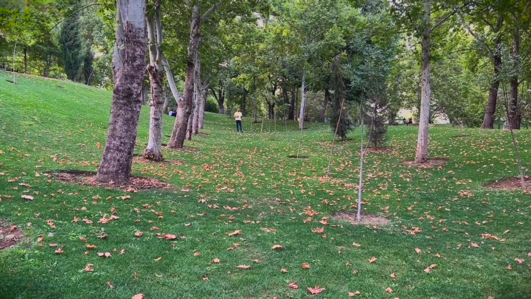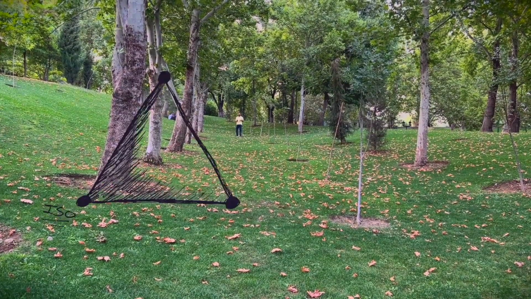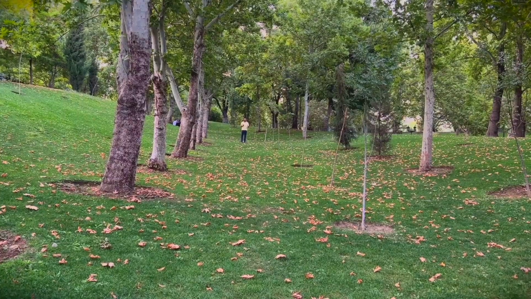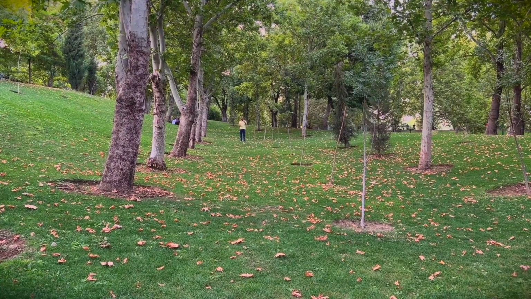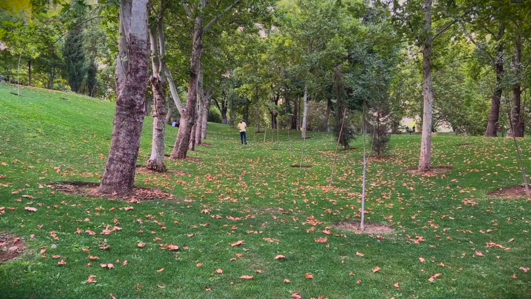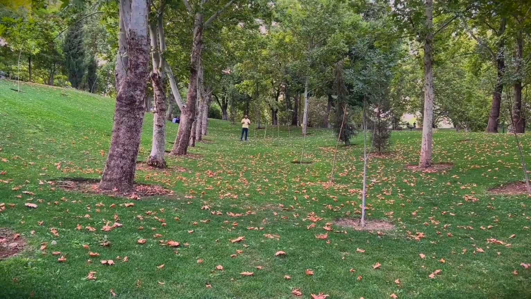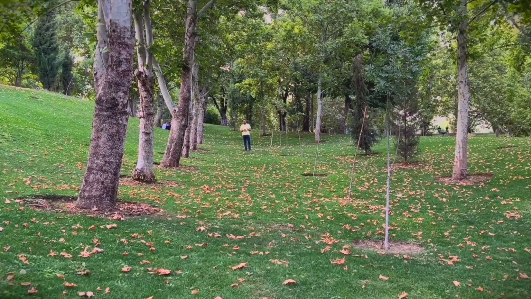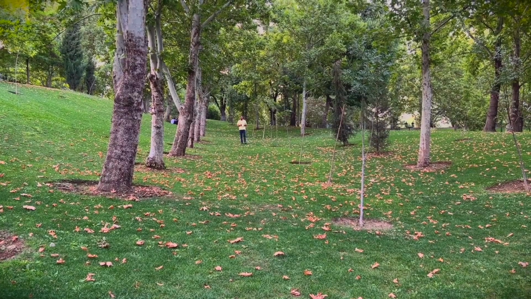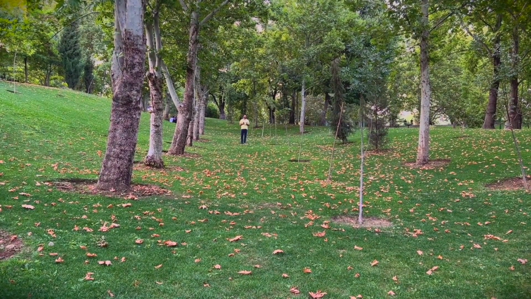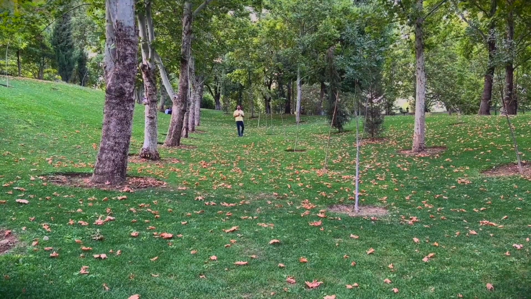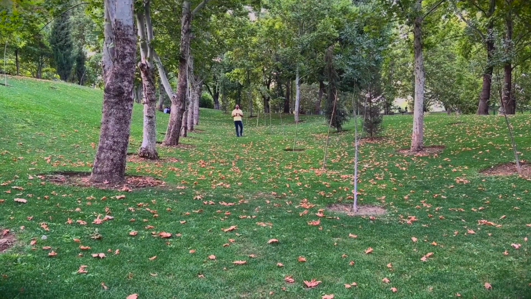Let's get to the last head of our triangle, which is called ISO. You call it whatever you're comfortable with. It basically stands for the International Organization for Standardization. Obviously, I'm joking. It does not stand for that. It controls the sensitivity of your camera sensor to light.